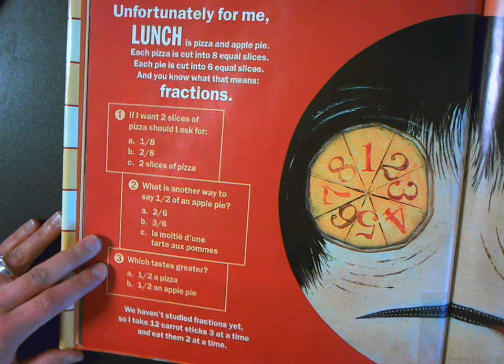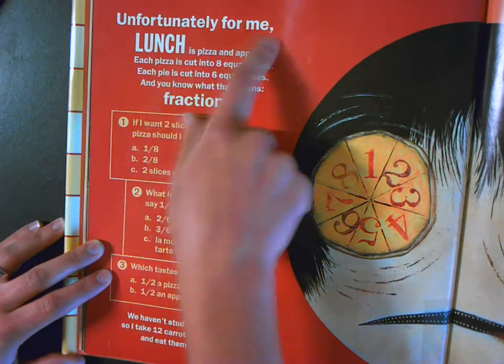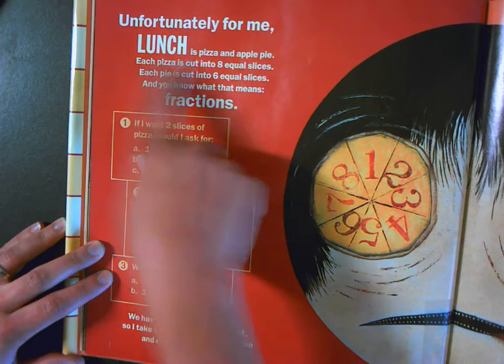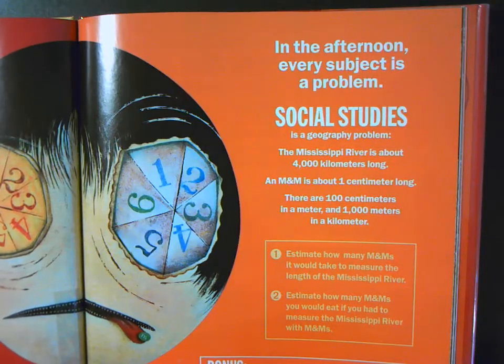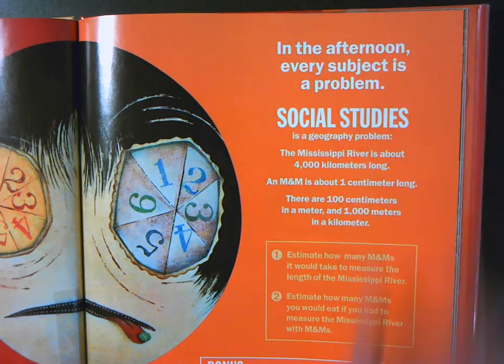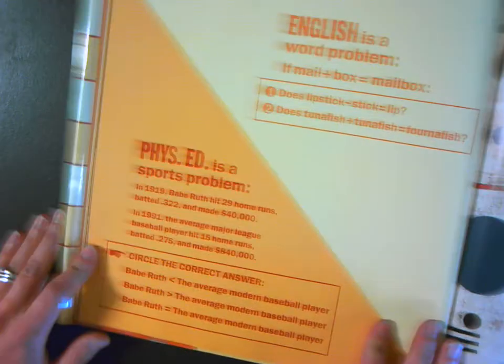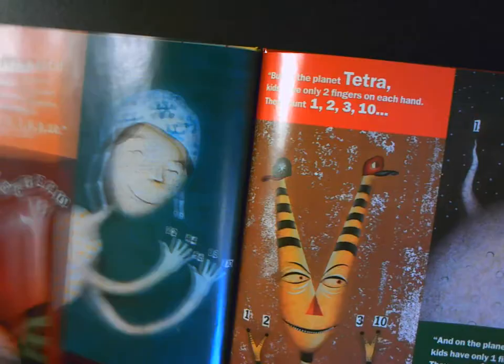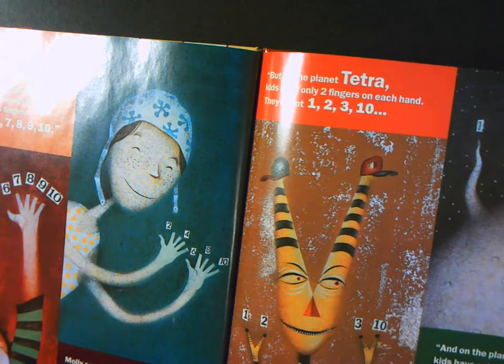Unfortunately for me, lunch is pizza and apple pie. So now we know it's lunchtime. And look at this one. Every time they're starting a new page, or really a new paragraph, in the afternoon, every subject is a problem. Let's skip over. Then we're in PE, right? Then we're in English. In art, we finally get to relax. And then math is just a total problem because they're in math.